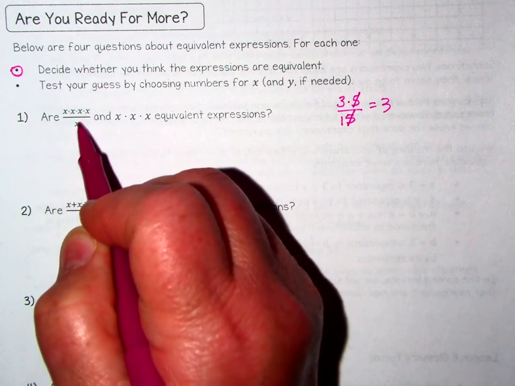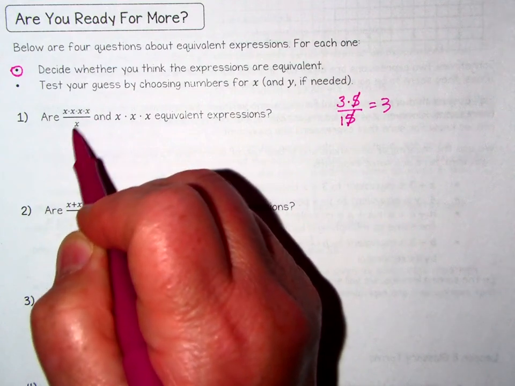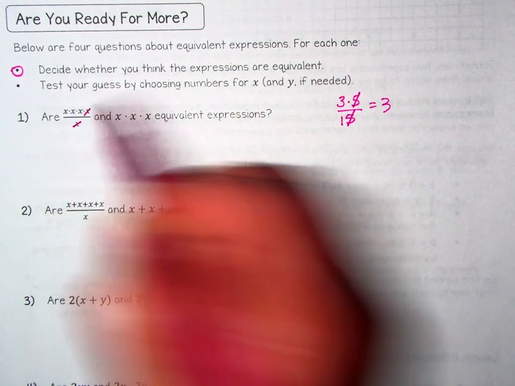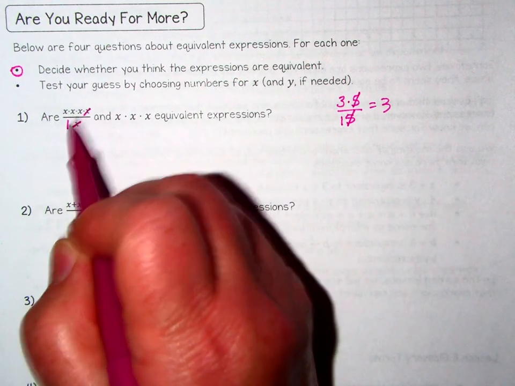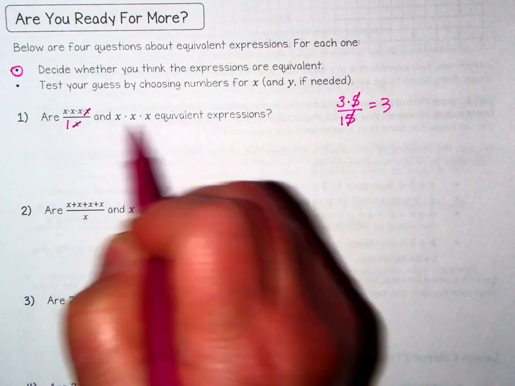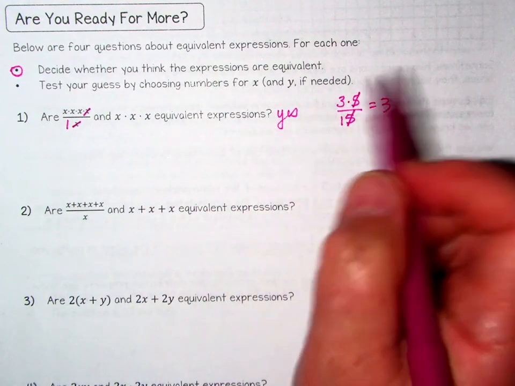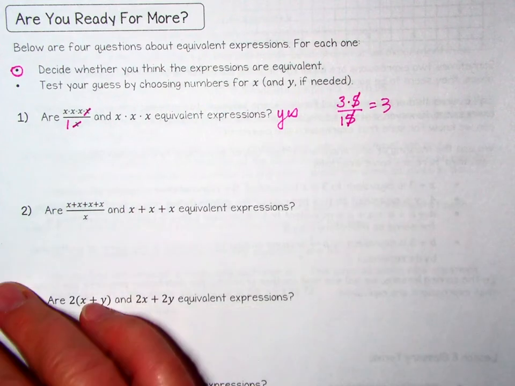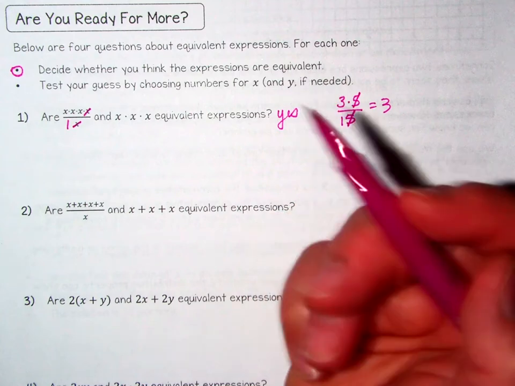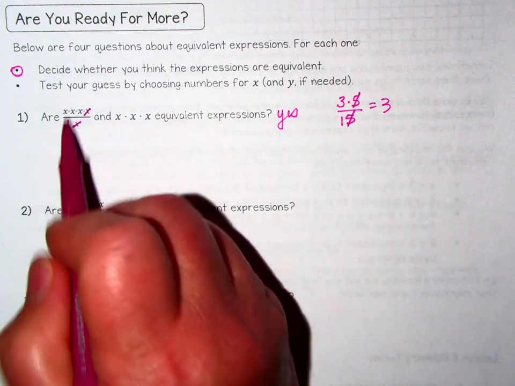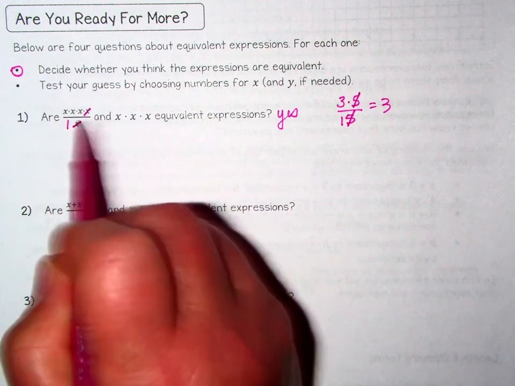I have an x in the denominator and an x in the numerator, so I'm just going to divide both the numerator and denominator by x, and I'm left with x times x times x over 1, and this is x times x times x. So I believe, yes, these are equivalent expressions. And now I'm just going to substitute a number in for x and evaluate both expressions and see if they are in fact equal.